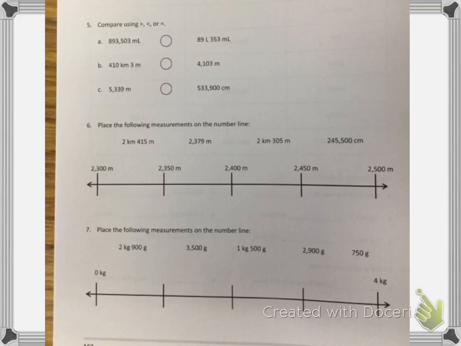We're going to be working on Lesson 4, Module 2 of 4th grade. So we are working on page 162. What we're going to be working on is comparing greater than, less than, or equal to, using the signs to represent measurements, and which measurements are larger or least. So let's get into it.